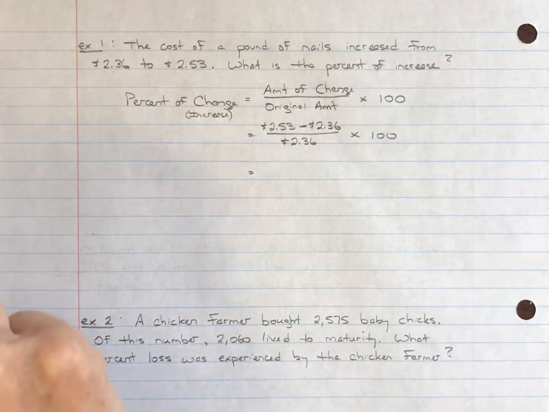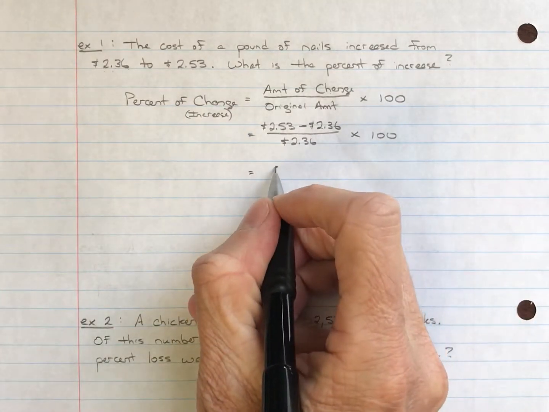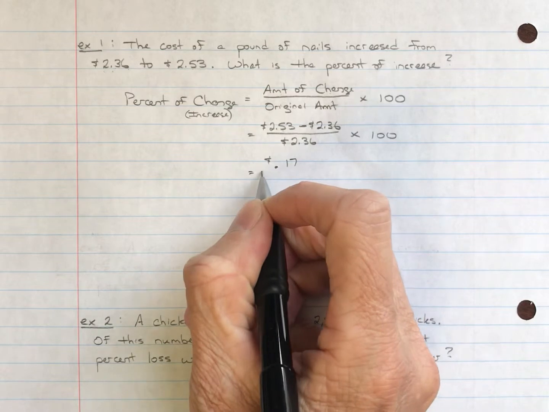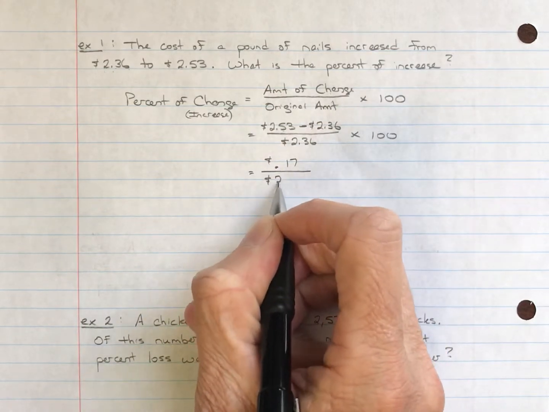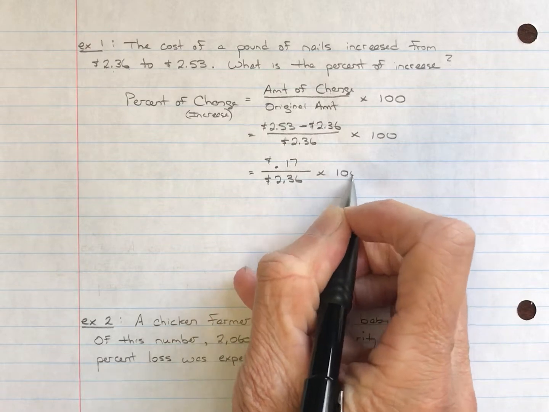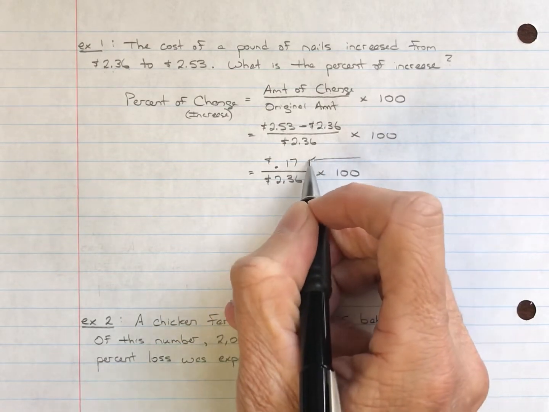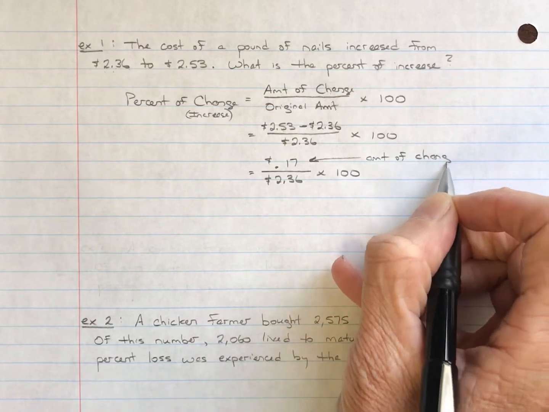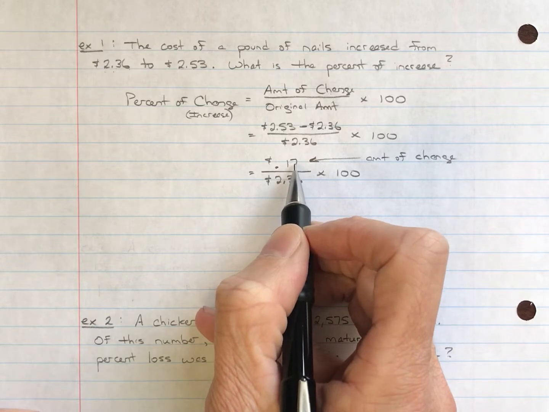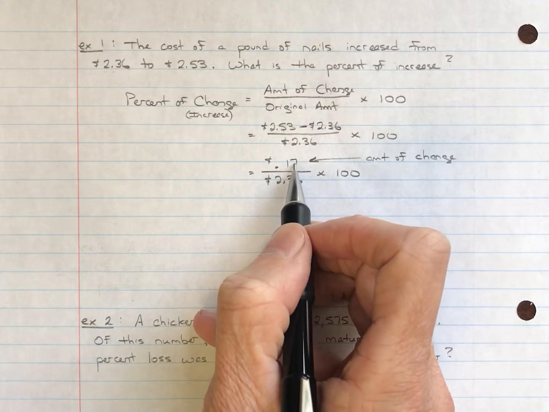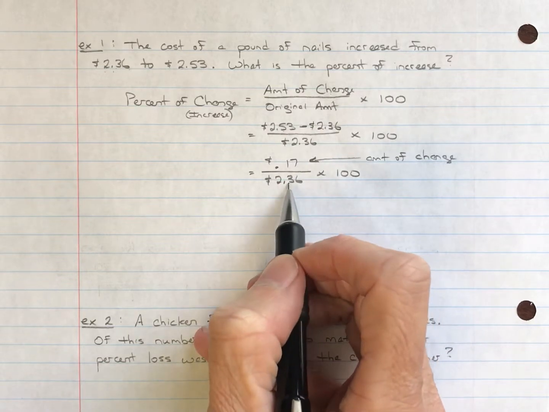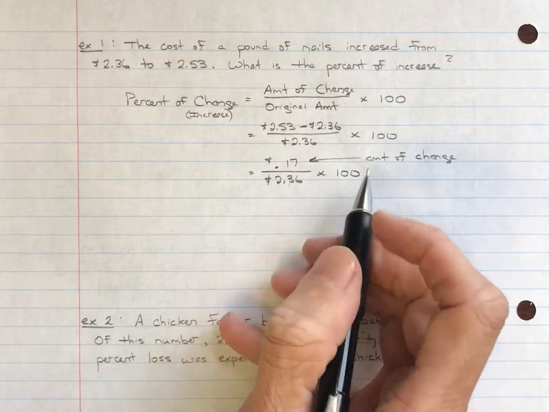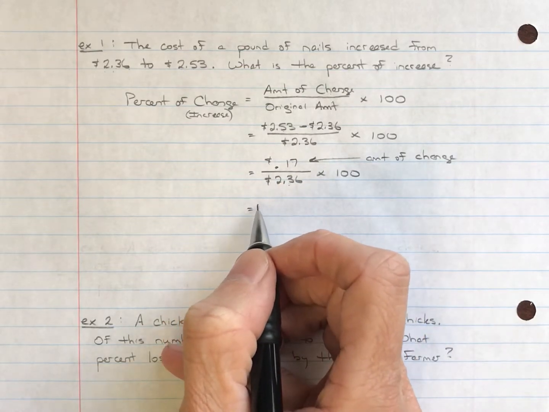So $2.53 minus $2.36. Okay, this is 17 cents. And I want to draw an arrow and make sure we're clear on this. This is the amount of the change. It changed by 17 cents. So it's important to understand that. That's the amount of the change. This is the original amount, the $2.36. We're going to divide those two and then multiply by 100. And I'll use my calculator for that.